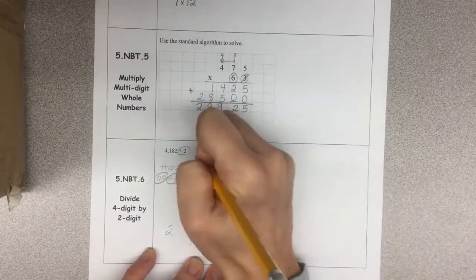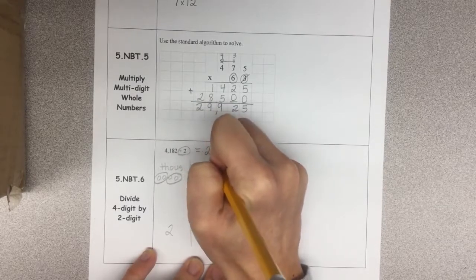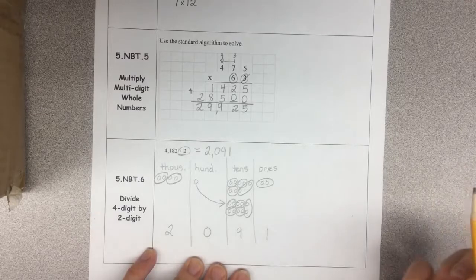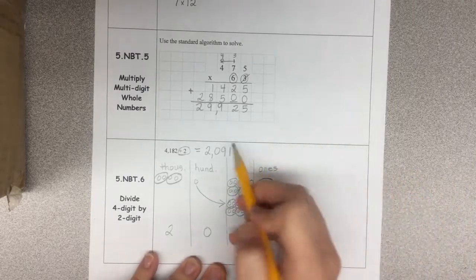1. So the quotient, the answer to a division problem is called the quotient. For this problem is 2,091.